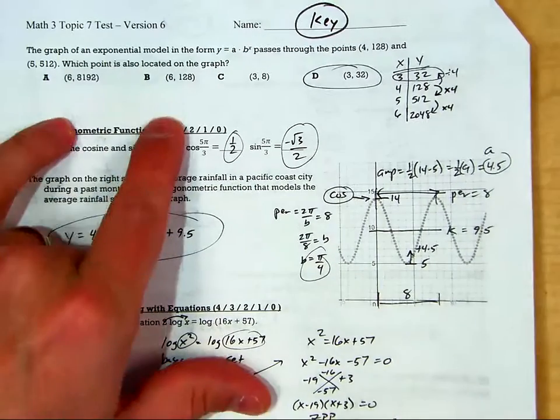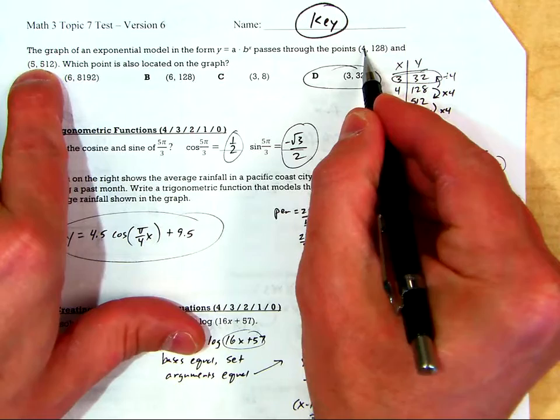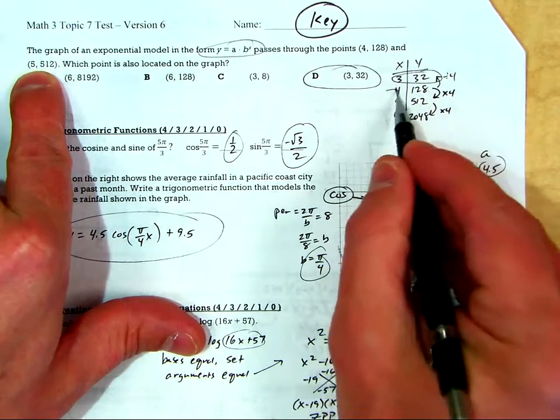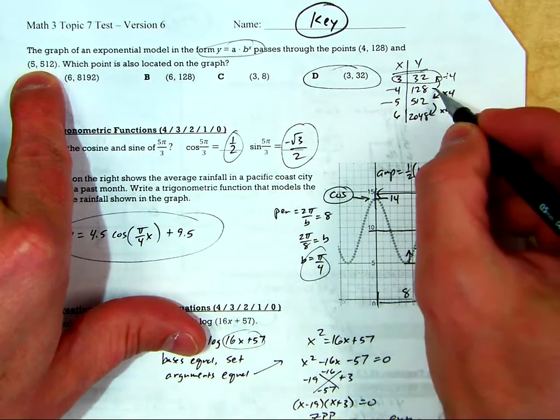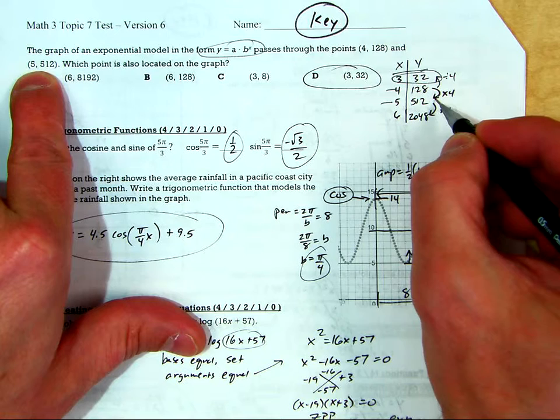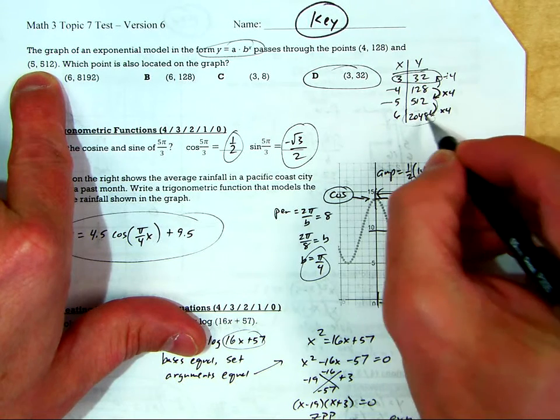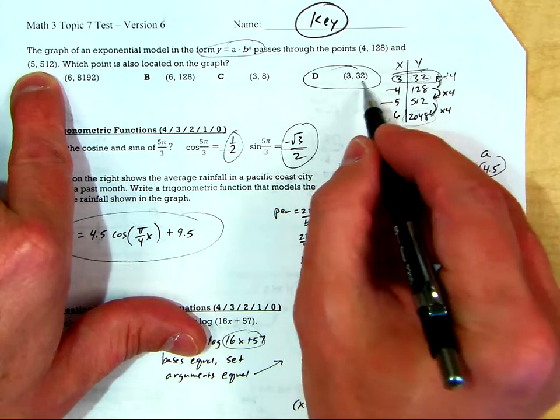Here's another one where you had to correctly determine what the function was in that form. 4 and 5 are right there. What's going on from 4 to 5? I'm multiplying by 4. So repeat that. Multiply by 4 and divide by 4. Which term matches? It's that one.